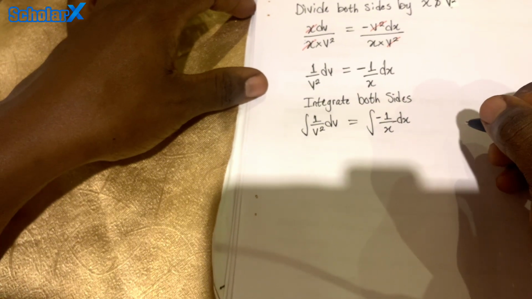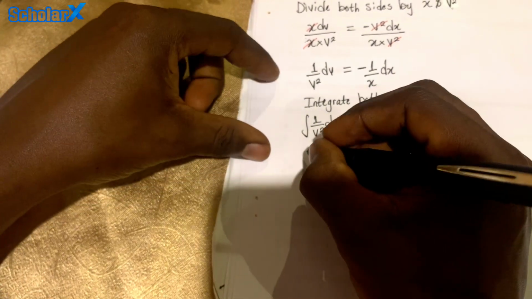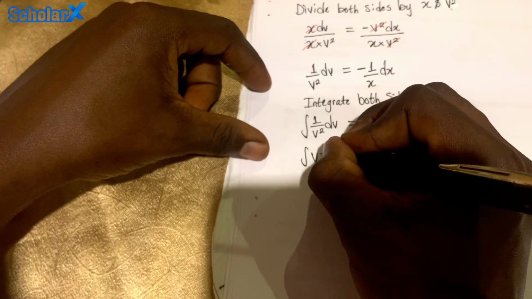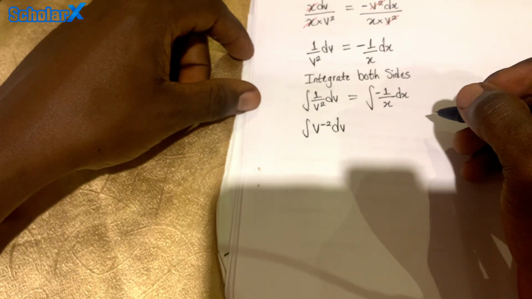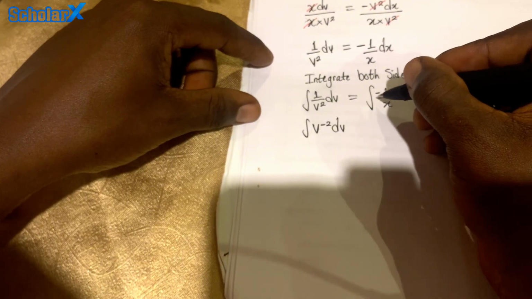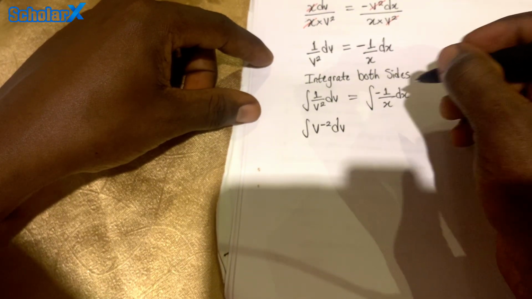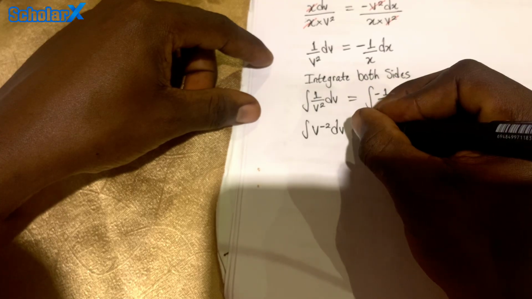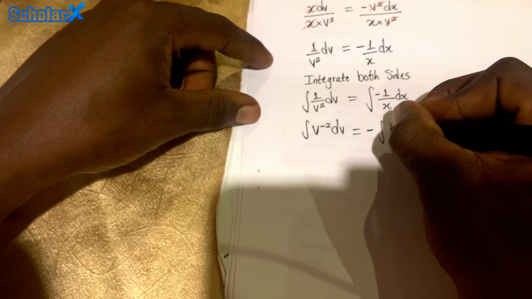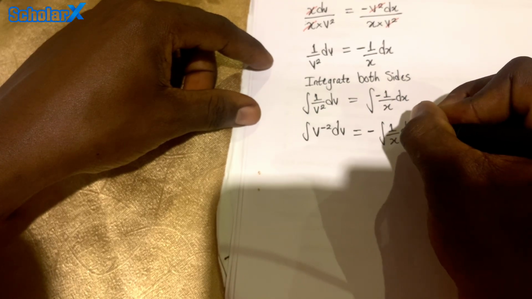Now, this 1 over v squared can also be written as the integral of v to the power of minus 2 dv, so that we can easily integrate. And this negative sign can come outside. So you have minus the integral of 1 over x with respect to dx.